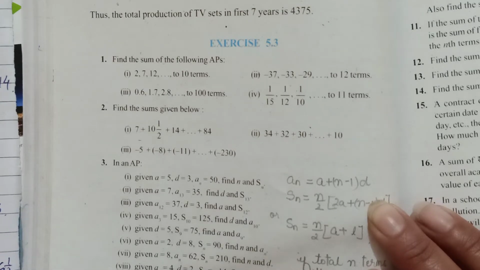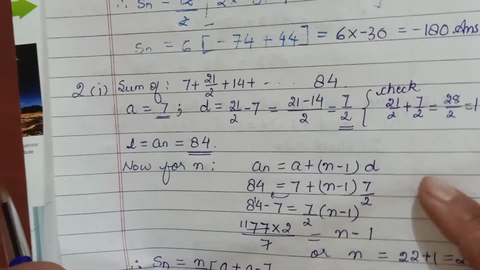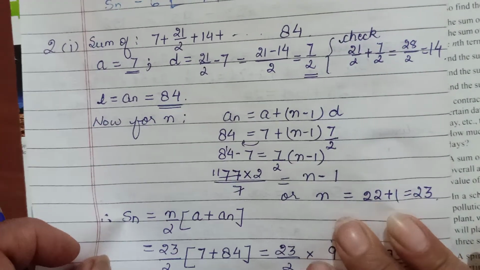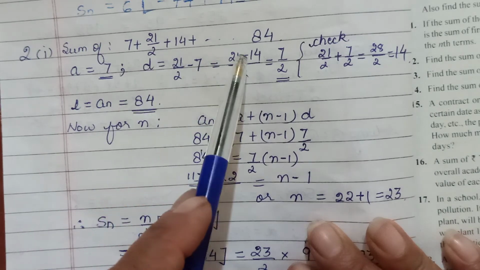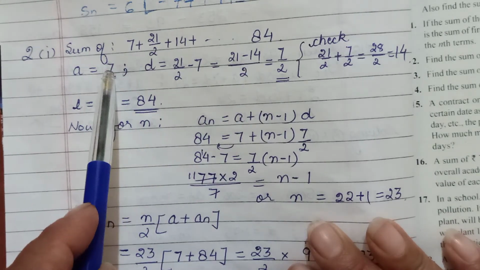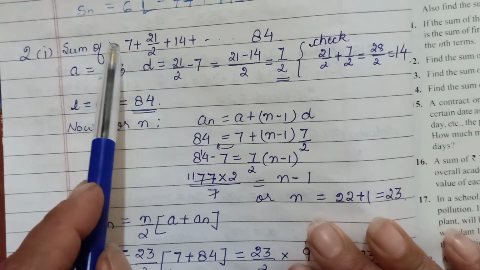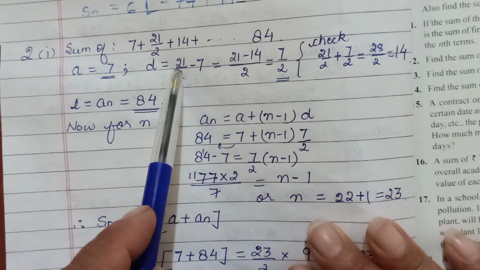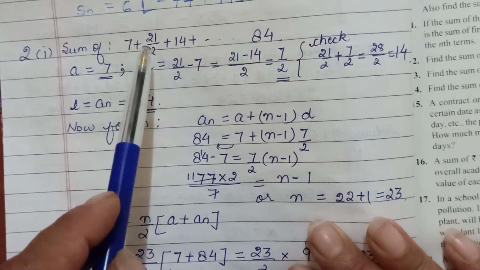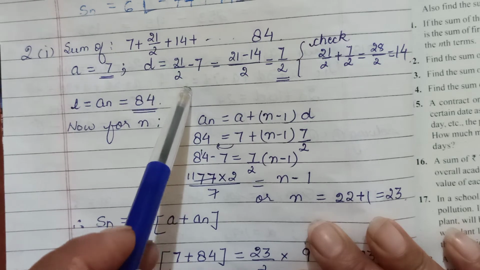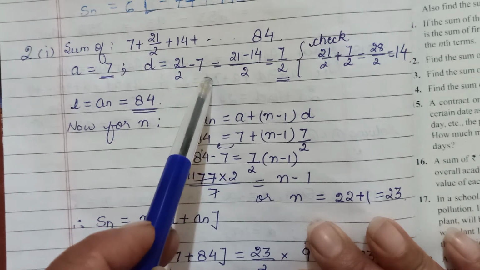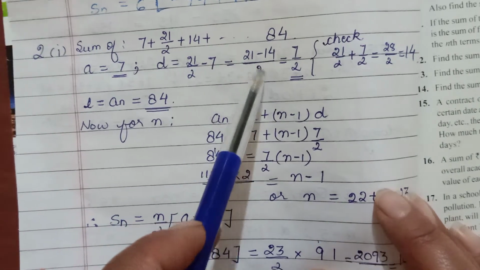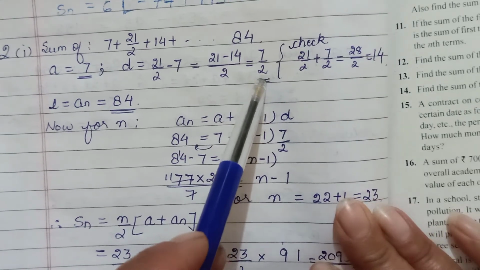Okay, so here also I have taken just one example. Rest you will try yourself. One for writing explanation I've done. This was your sequence. So your A is 7. D you will work as A2 minus A1. 21 upon 2. I've changed it to improper fraction, that makes number 2. So 21 upon 2 minus 7, which taking LCM becomes 7 upon 2. So our difference is 7 upon 2.